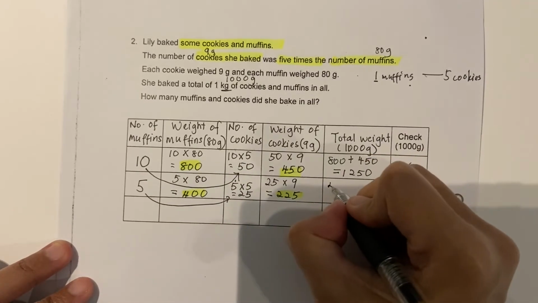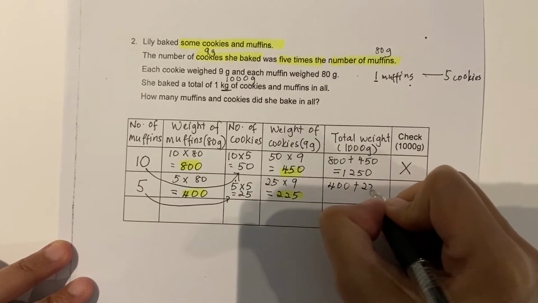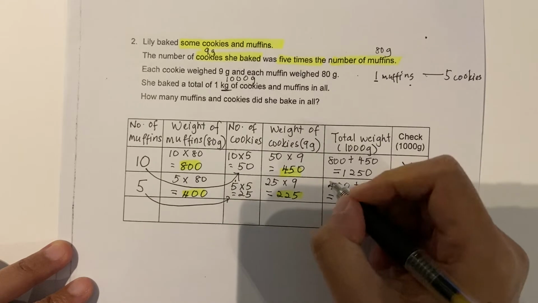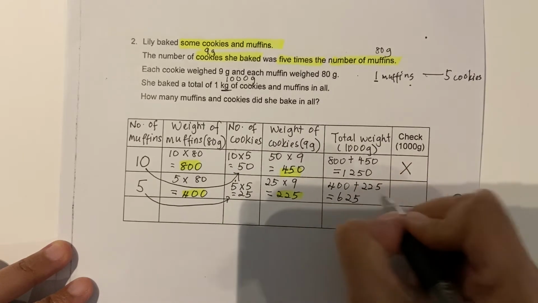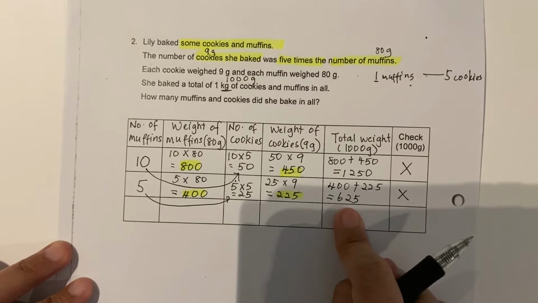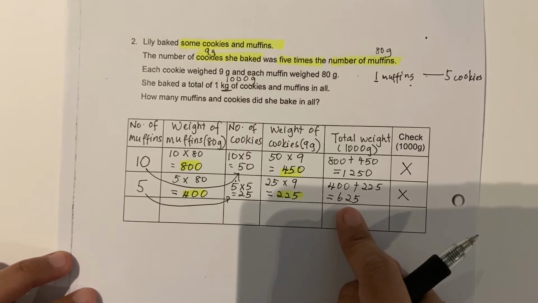So that's 400 plus 225, which is 625. Oops, I think the number is fairly small.